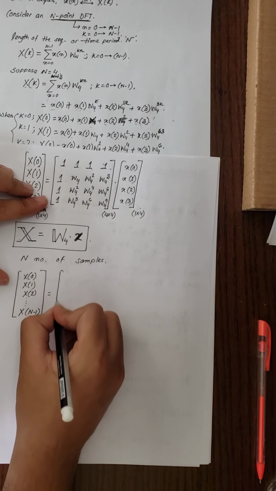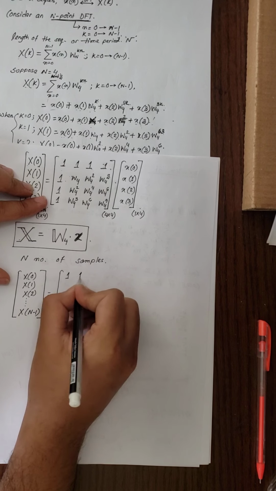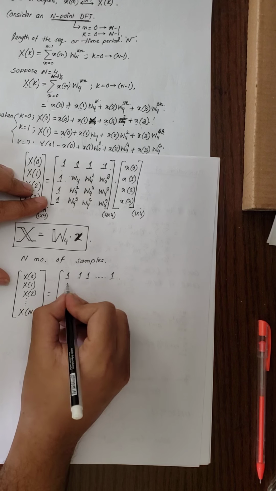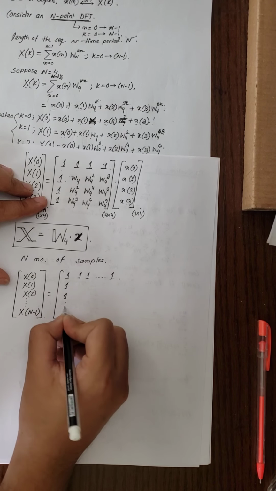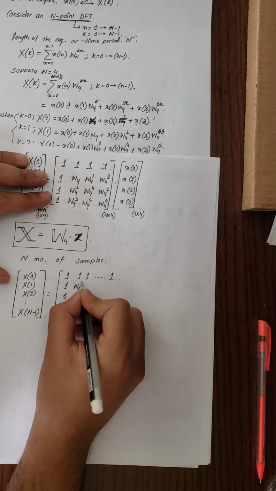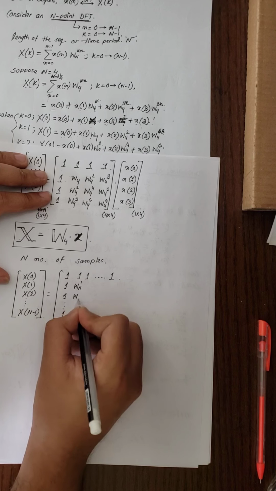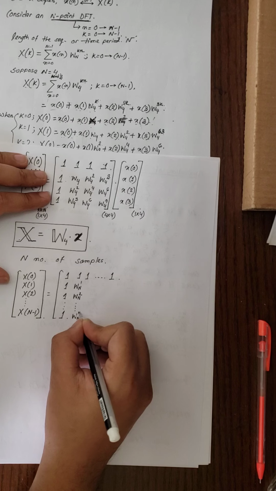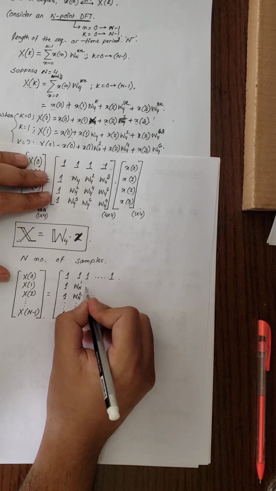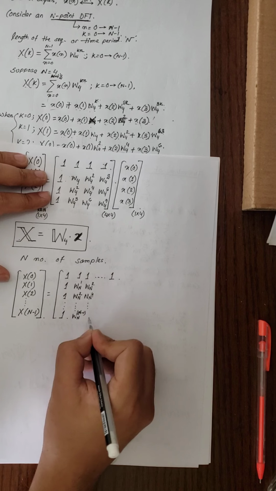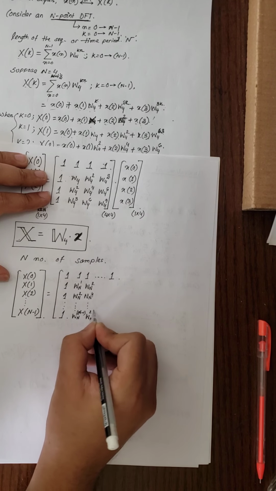This will be equal to 1, 1, 1, and this will be 1, 1. This one will be Wn to the power of 1, Wn to the power of 2, and consequently Wn to the power of n minus 1. Similarly, this will be Wn to the power of 2, Wn to the power of 4, Wn to the power of 2 into n minus 1.